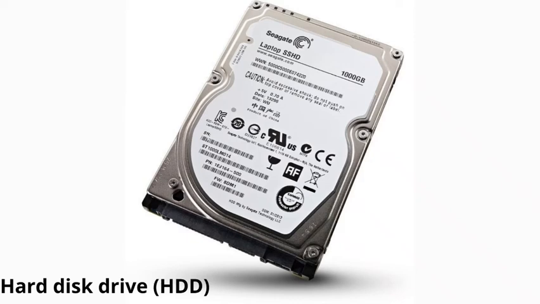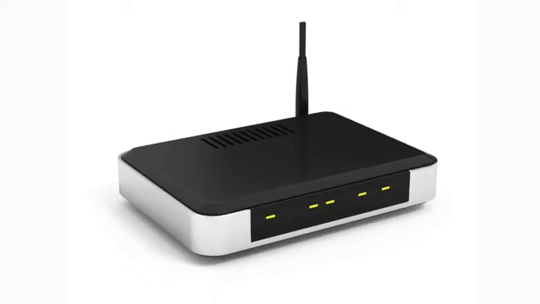Next is the hard disk drive, also referred to as the ROM. Now, it helps in internal storage, saving and storing information, data, and instructions in the computer. The HDD is very, very important.